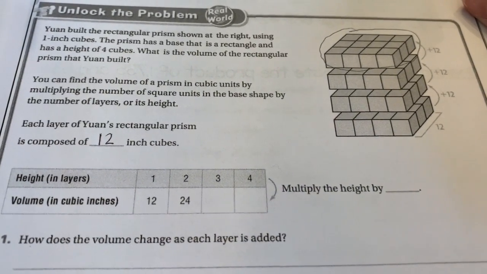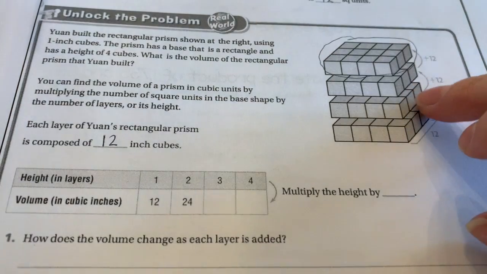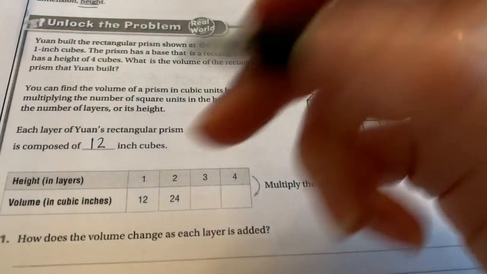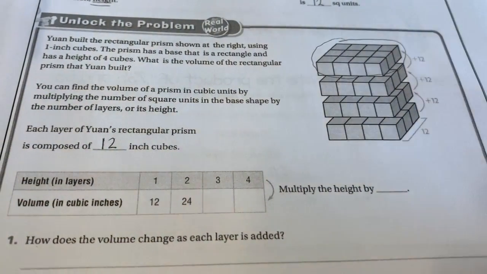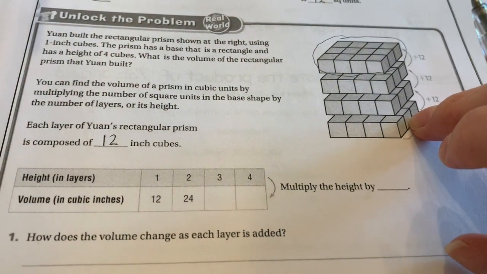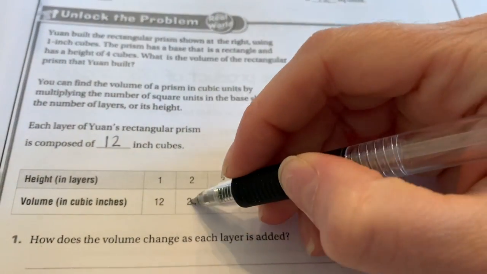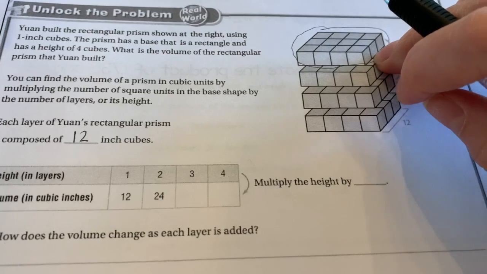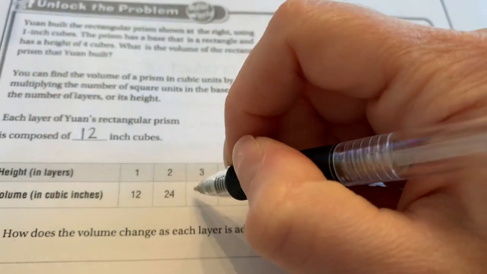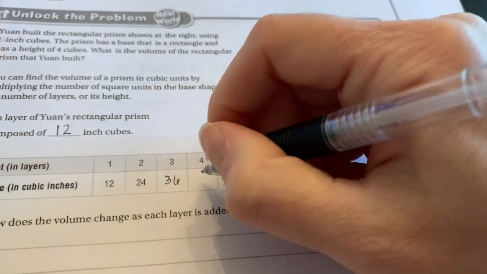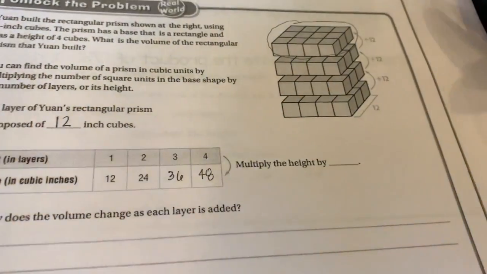So what we're going to look at is if we have one layer, what the volume is going to be. One layer is going to be, not the height, the volume, sorry. One layer is going to be 12. Now if I have 2 layers, now I have 2 12s, which is 24. And if I have 3 layers, I have 3 12s, and that's 36. And finally, if I have 4 layers, I have 4 12s, which is 48.